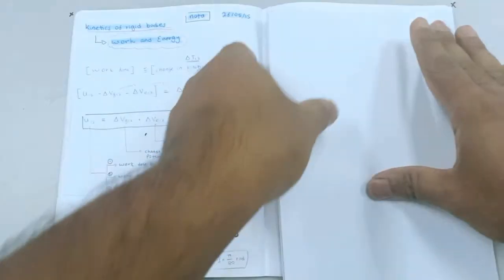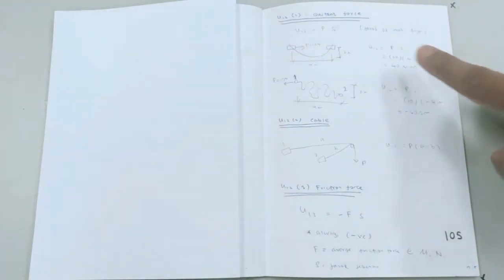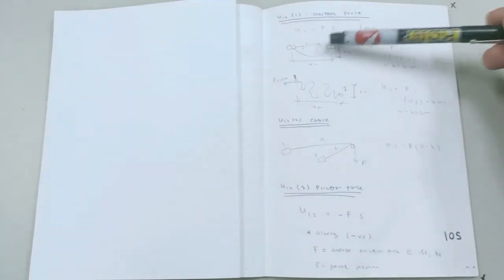Okay, so quick review, flashback. U12 for the constant force, we have P times S. P is the constant force, so you need to remember that this force must always be constant in terms of magnitude and also direction. None of that can change. You just multiply P times S, where S is the distance in the same direction as P.